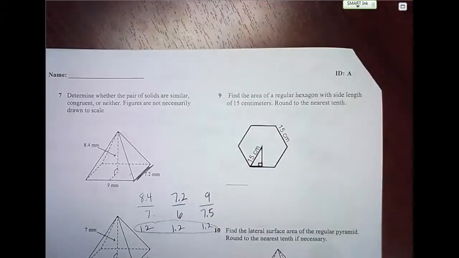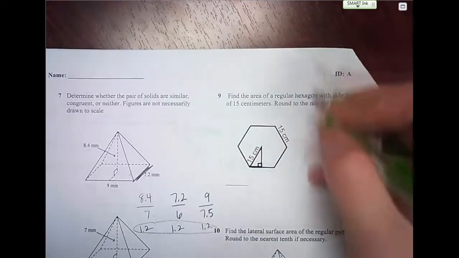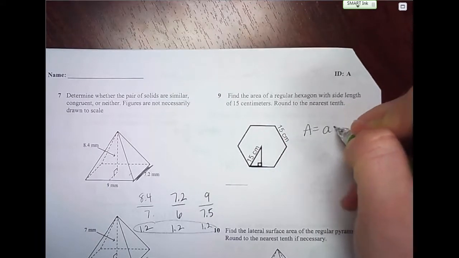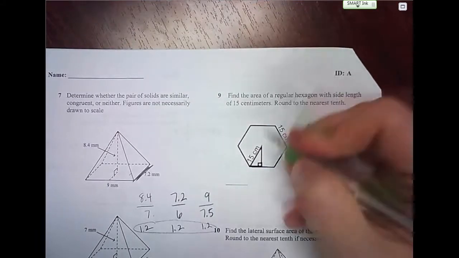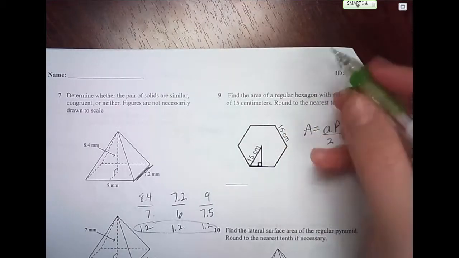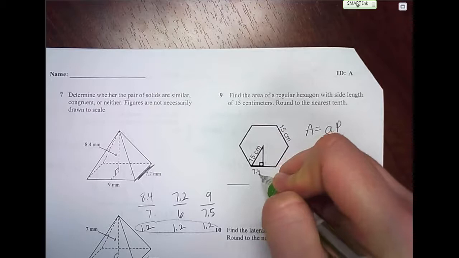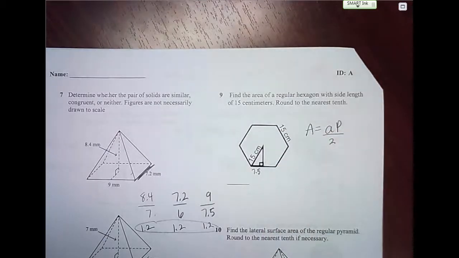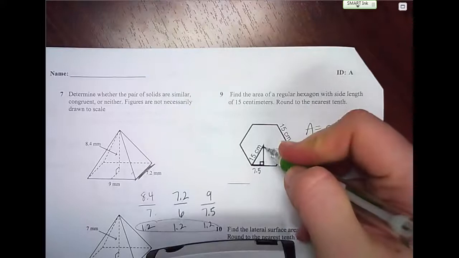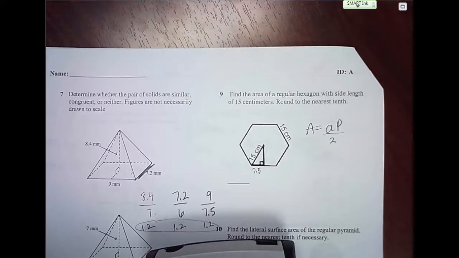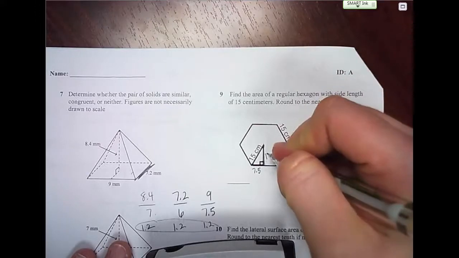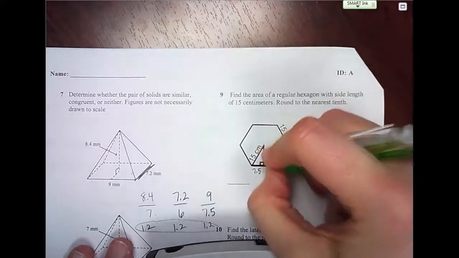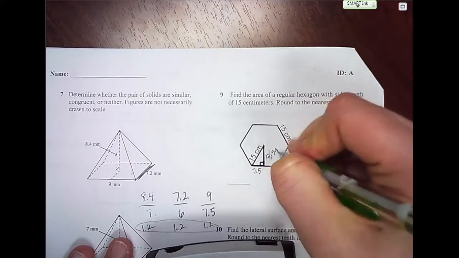Number 9, find the area of a regular hexagon with side length 15 centimeters. So area of a hexagon is apothem times perimeter divided by 2. Now they didn't give us that apothem, so we have to find that. So since the side's 15, that means this is 7.5. So I'm going to do Pythagorean theorem to find this side right here. So if you want to pause the video and go ahead and find it. So I got 13, actually I won't round to 13, I'll say 12.99 for the apothem.